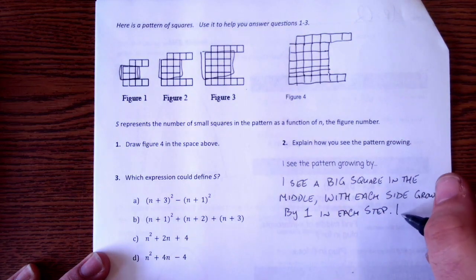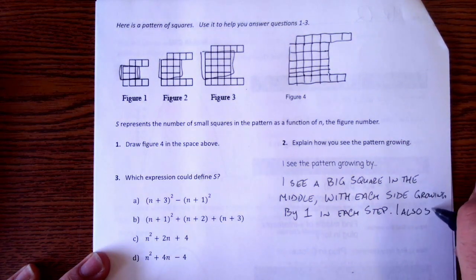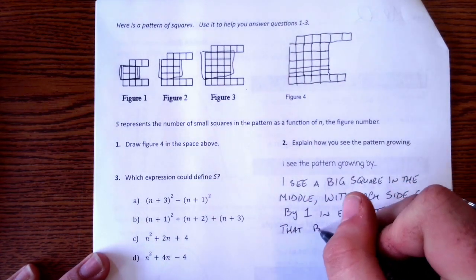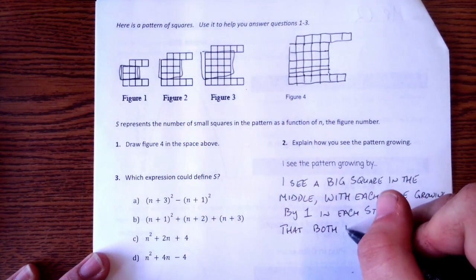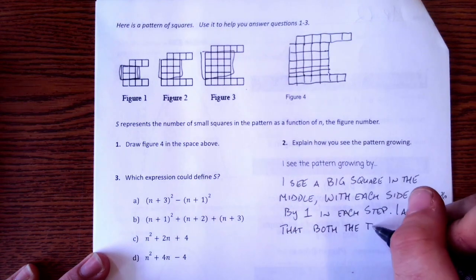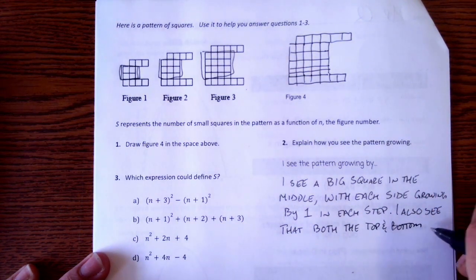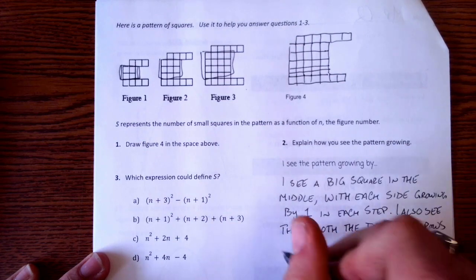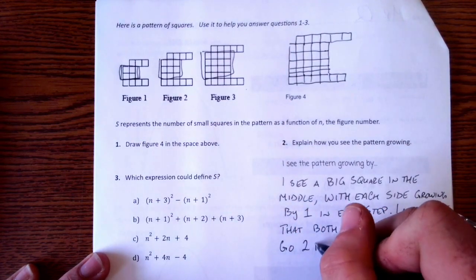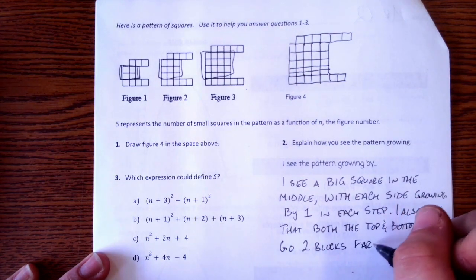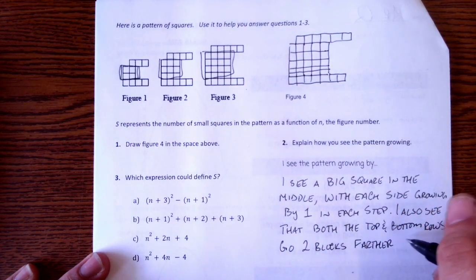I also see that both the top and bottom rows go 2 blocks farther right than the square.